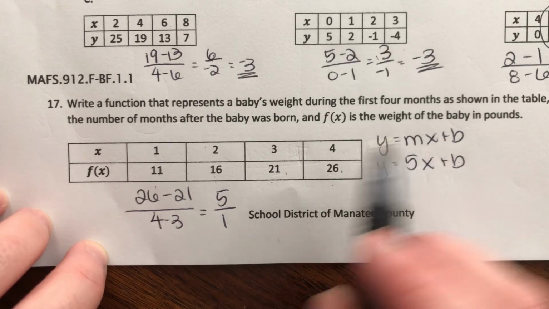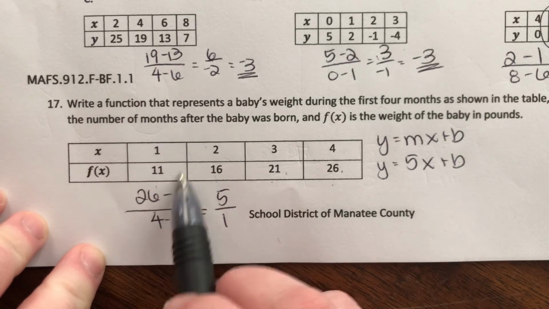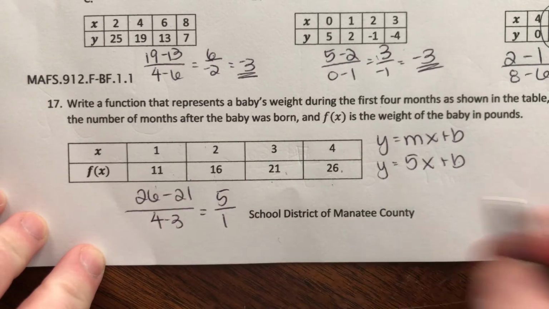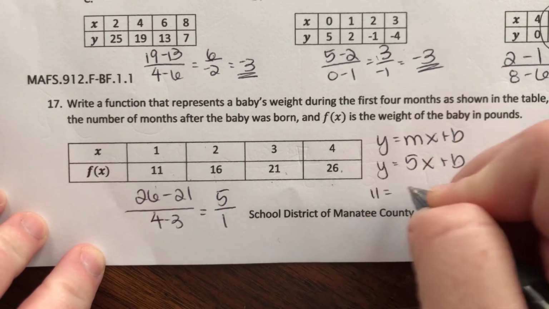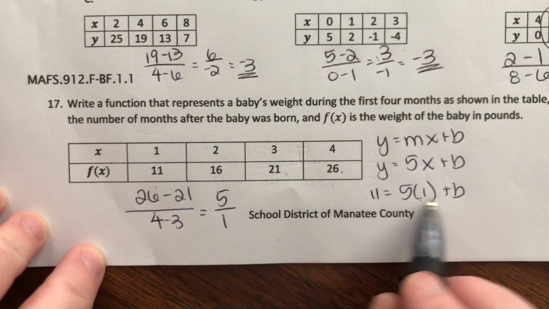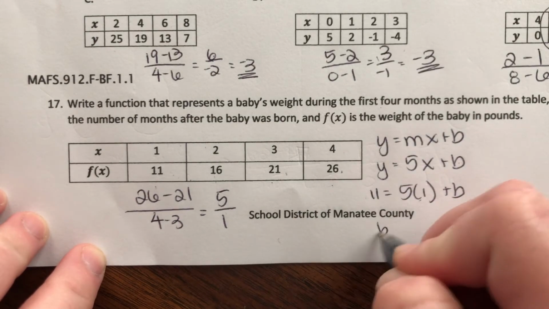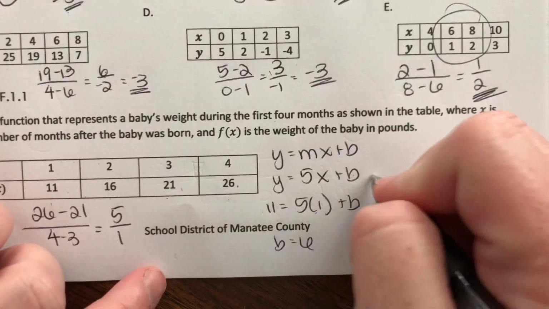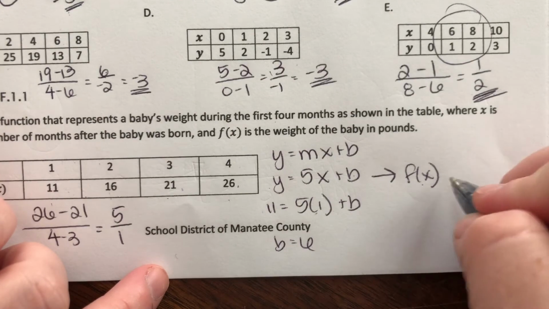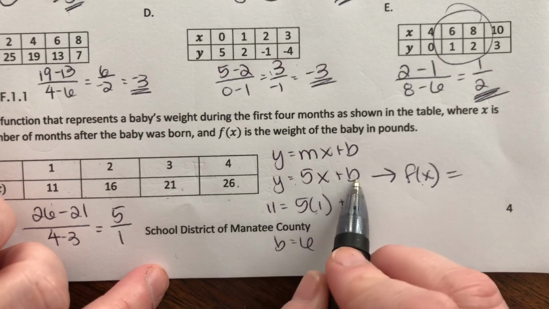What's my y-intercept? I'm just going to pick an ordered pair to plug in. So I'll pick 1 and 11. When x is 1, y is 11. 11 equals 5 times 1 plus b. Minus 5 from both sides, b equals 6. So my equation, my function, instead of y, I'm going to write f of x, equals 5x plus 6.